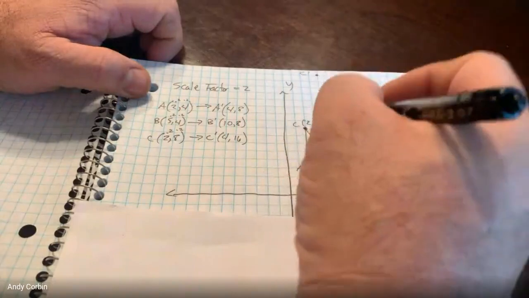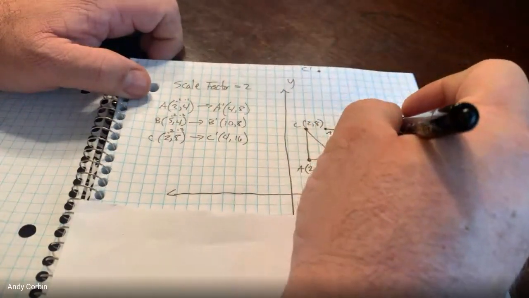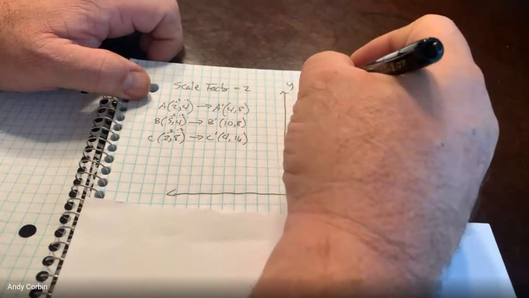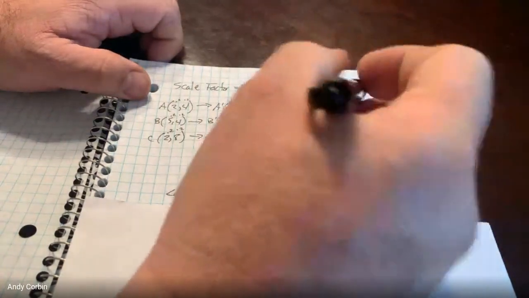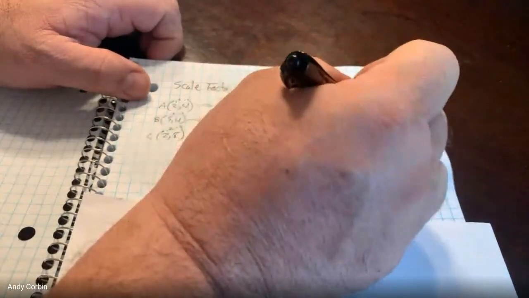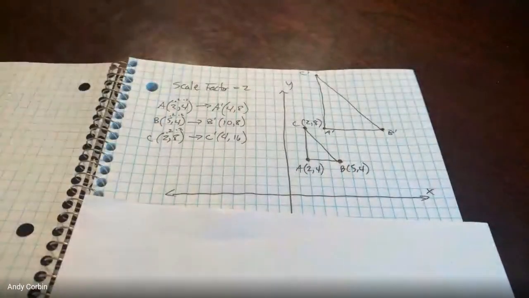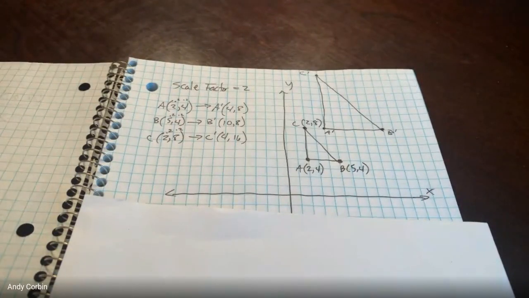All right. And so now I recreate my shape. Golly, that was bad right there, wasn't it? All right. And there you go. Again, even without a straight edge, you can see that the shape is an enlargement, right?